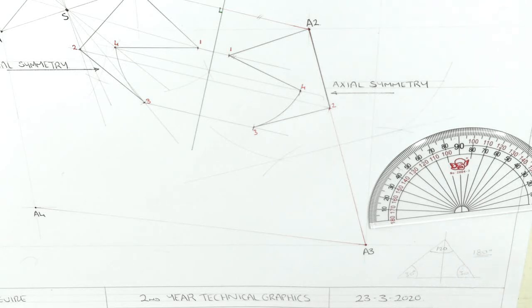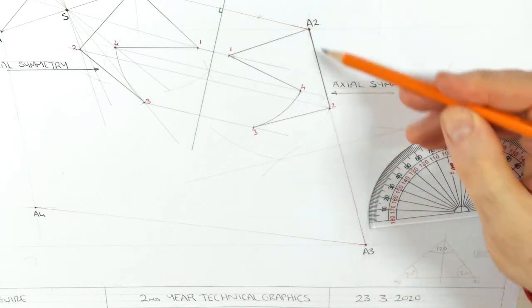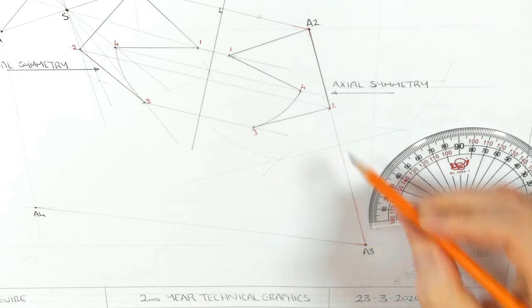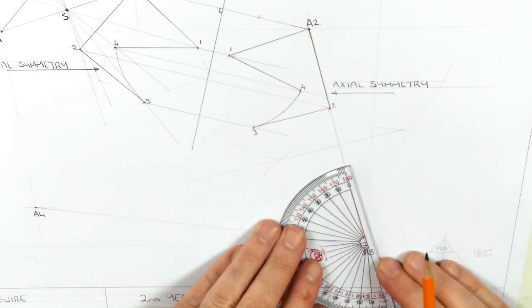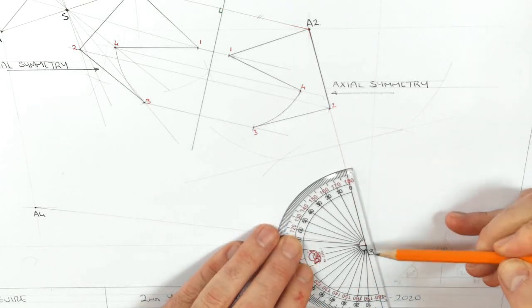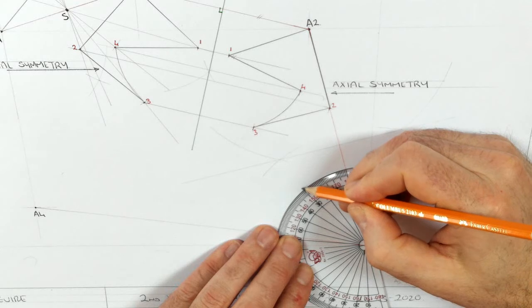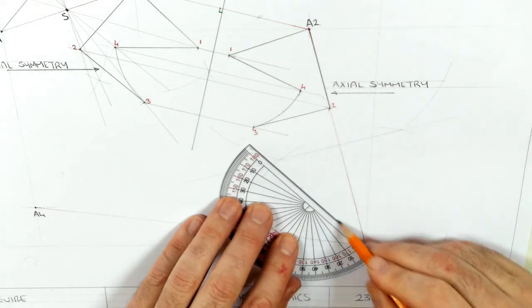Is that fair enough? So if this is point A3 and this is A2, this is our base of our triangle here, and this angle in here needs to be 30 and this angle here needs to be 30. Right? So if I get my protractor, I line it up here with the line and I set off 30 degrees. I join from there through.